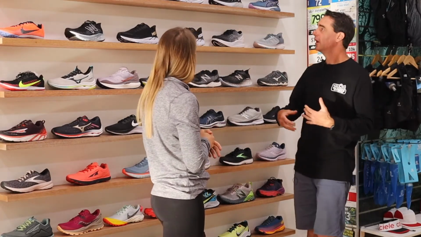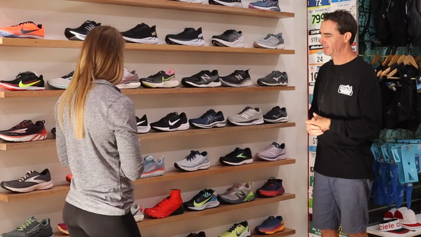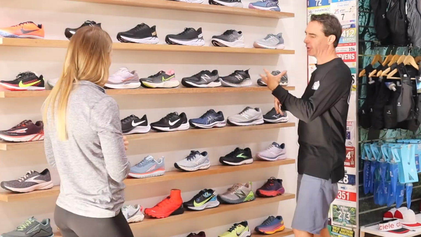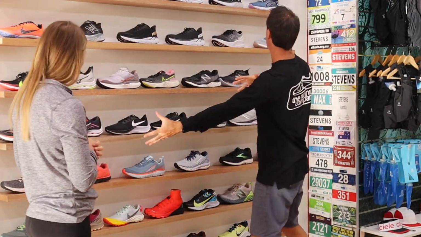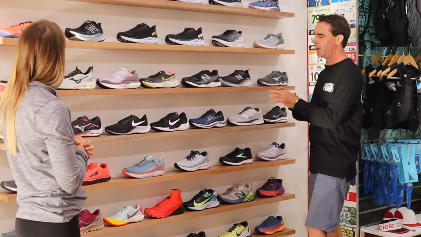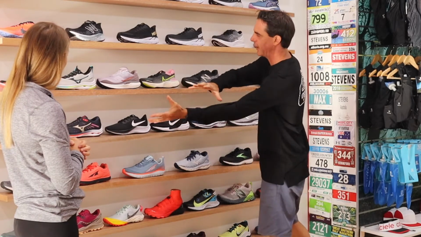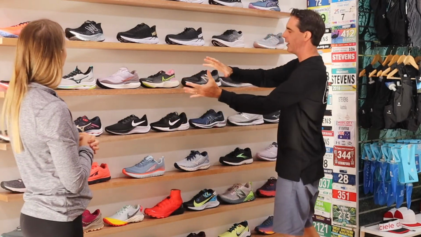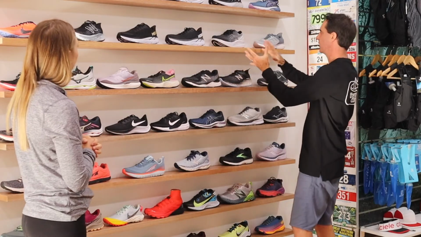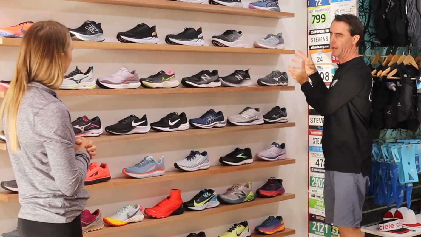Yeah, for sure. So if you look at the way we structure the wall, it's not by brand or price, it's actually by structure and function. So least amount of structure is bottom left, and most amount of structure in a shoe is top right. So we have what we classify as stable neutral down this end of the wall, and then we come to mild to moderate structure and some rocker mechanism type shoes, and then most amount of medial structure.